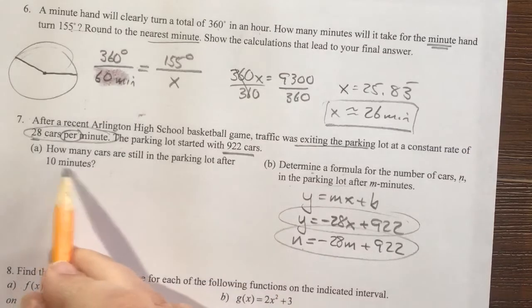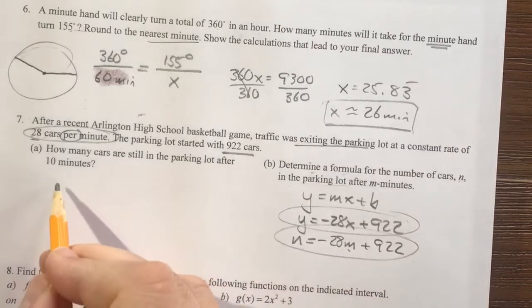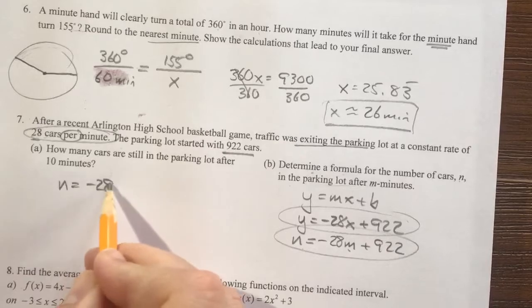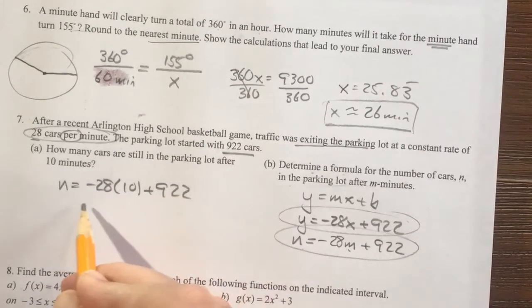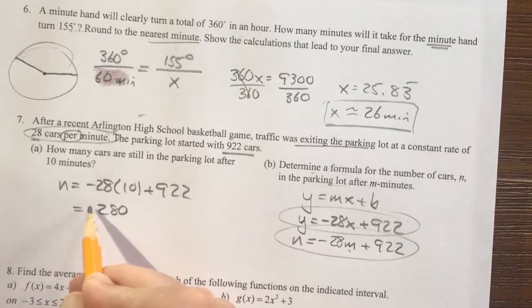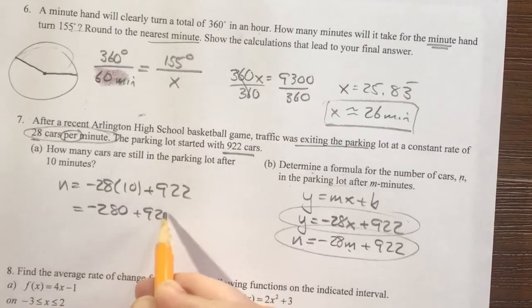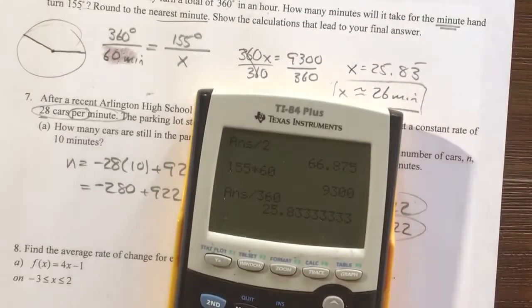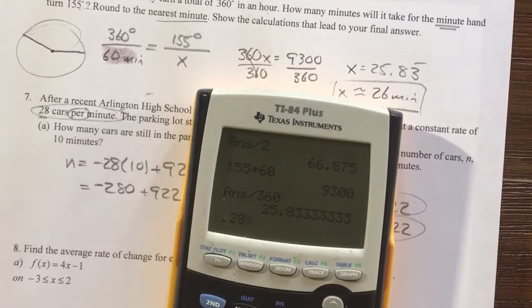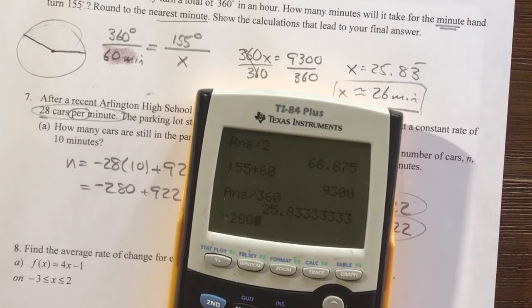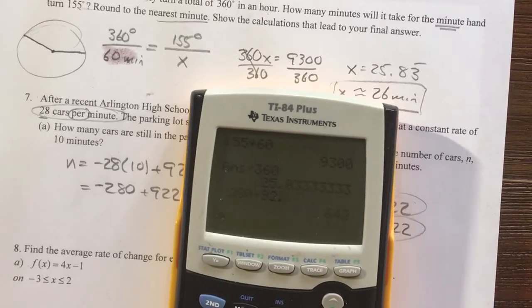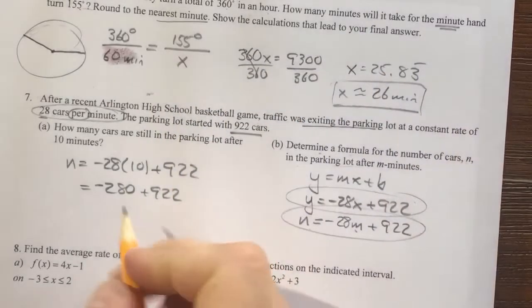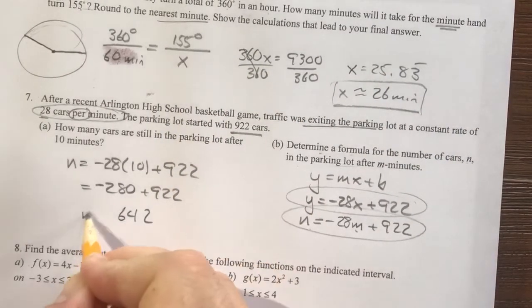So now I come over here. How many cars are in the lot after 10 minutes? I plug 10 into that. Number of cars after 10 minutes. Well, 280 left the parking lot. Gotta get my calculator. -280 plus 922, so there are now 642 cars in the parking lot.